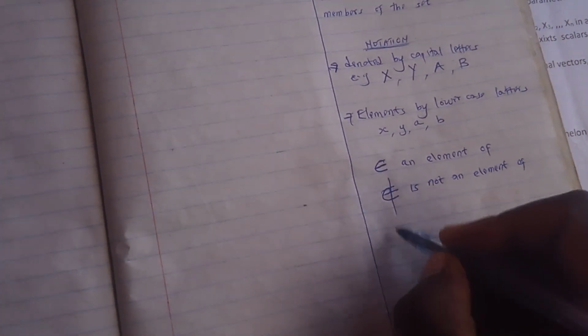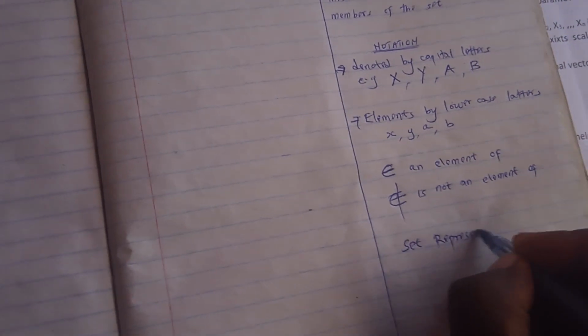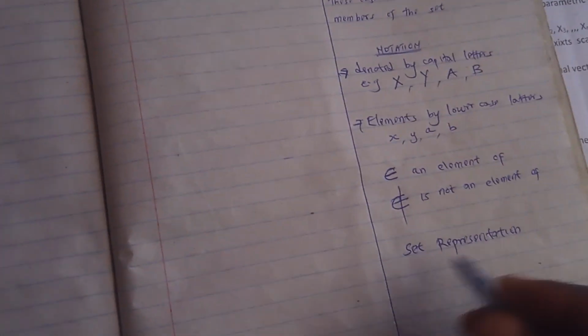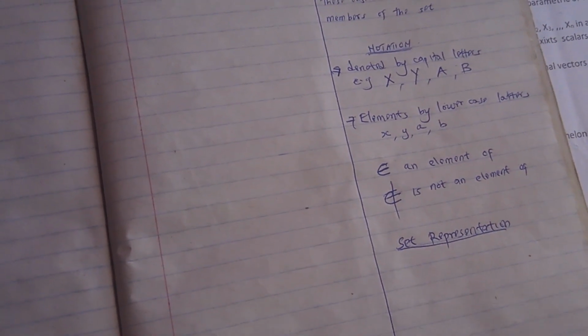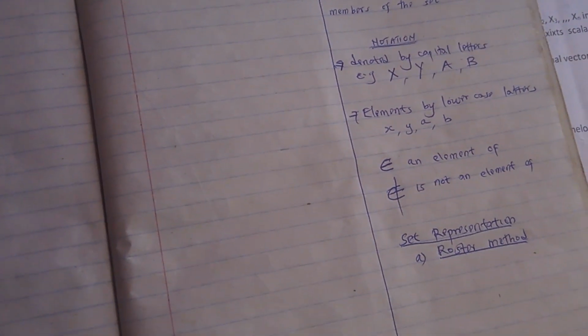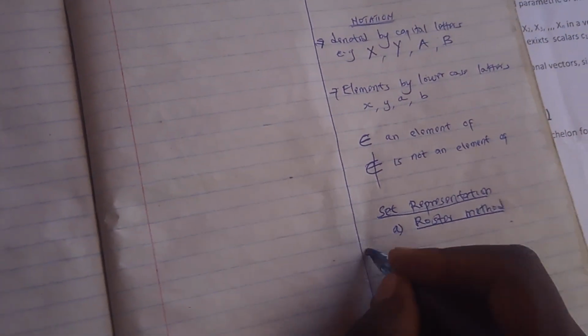Let us look at the set representation. Under set representation, we are going to look at two ways of representing sets. Number one method is the roster method. Under the roster method, this says listing all elements.